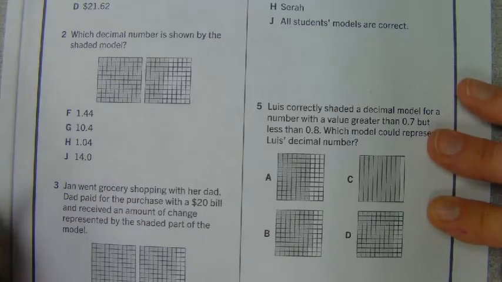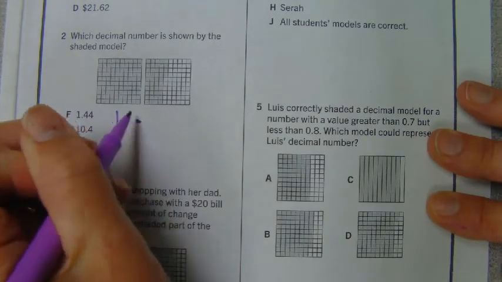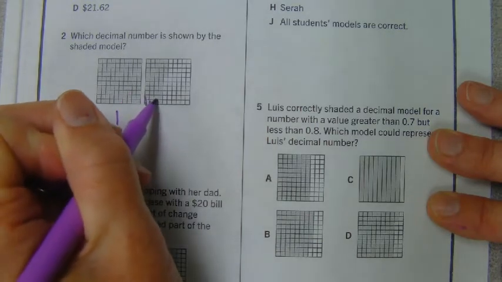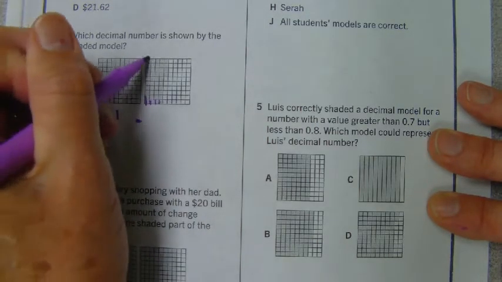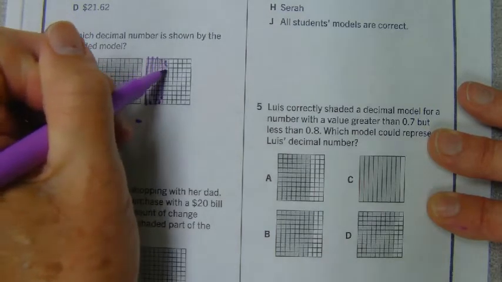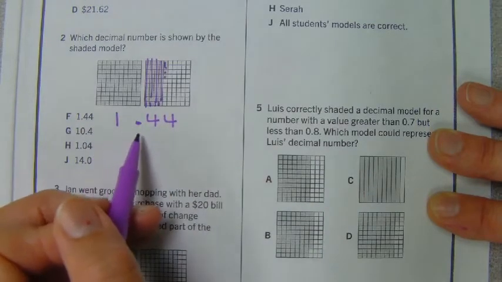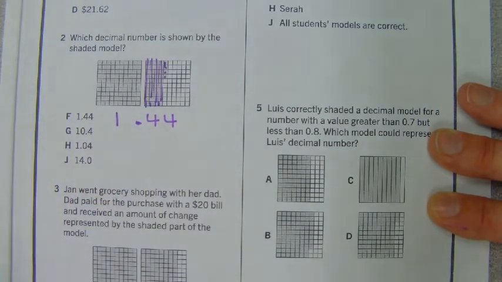Which decimal number is shown by the shaded model? That's 1 whole. 1, 2, 3, 4. Looks like I have 1, 2, 3, 4 tenths. 1, 2, 3, 4 hundredths. 4 tenths, 4 hundredths. 1 and 44 hundredths.